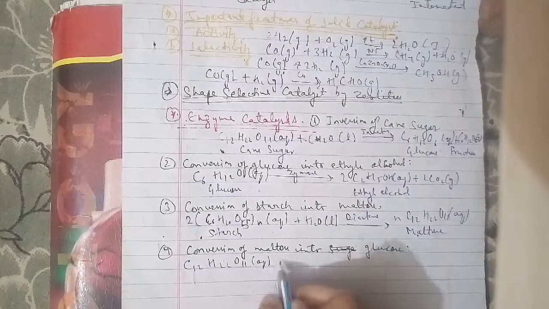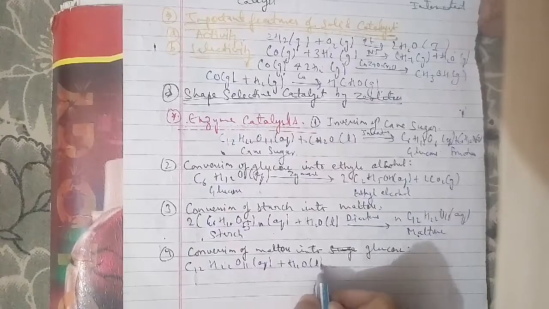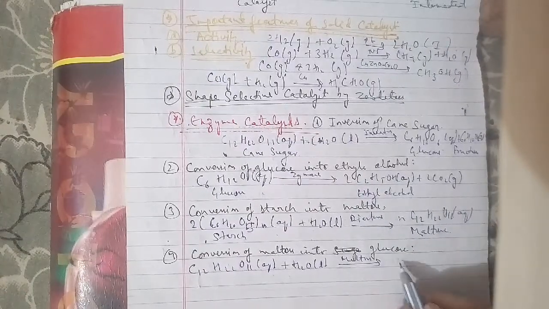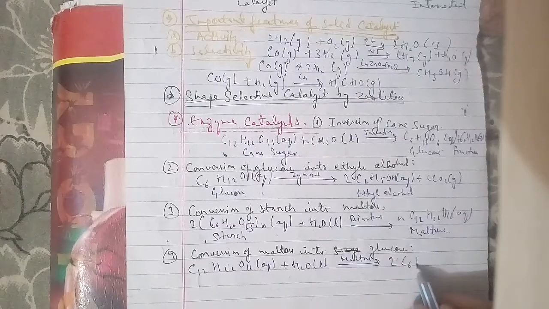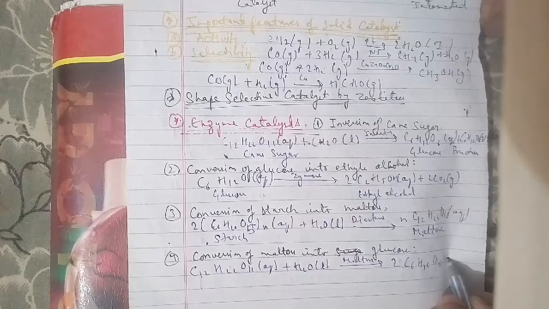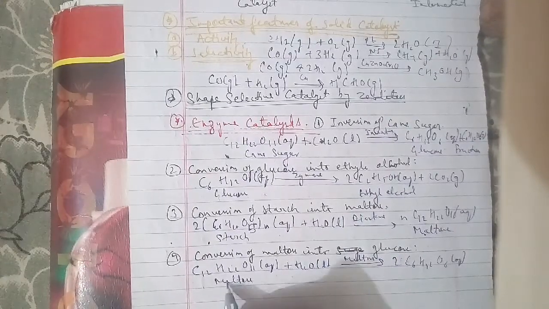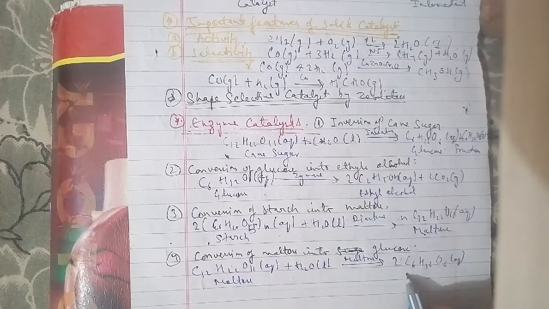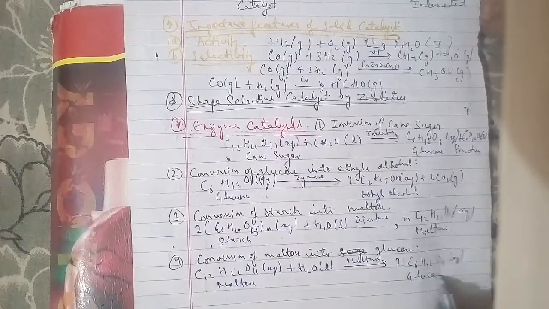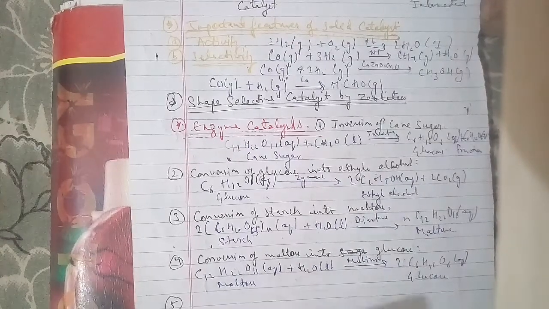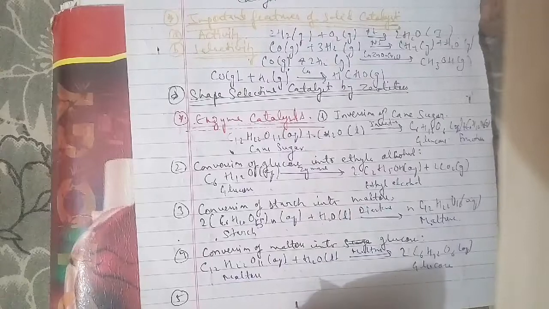Now we'll talk about the fifth one, which is also an important one: the decomposition of urea into ammonia and carbon dioxide.